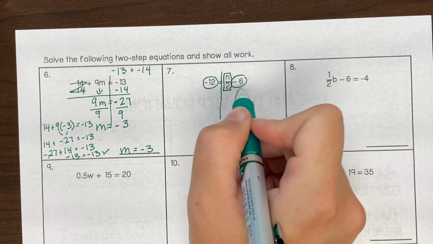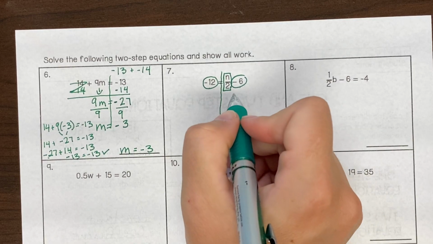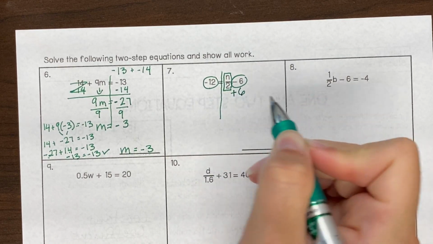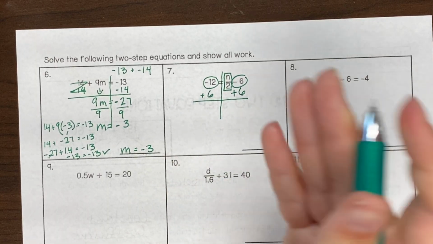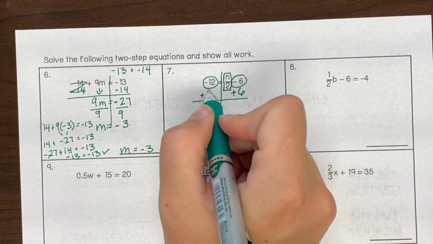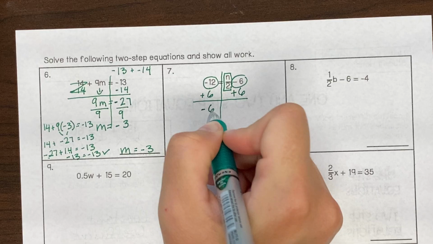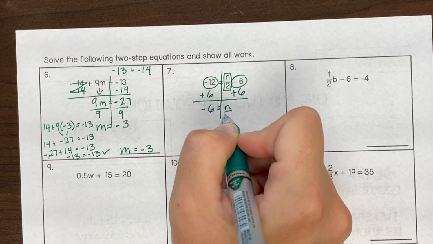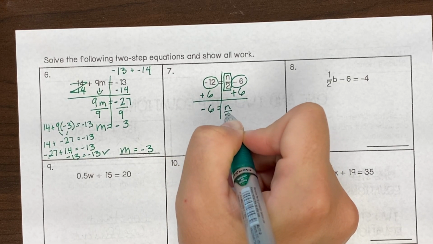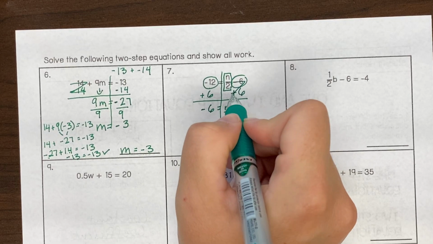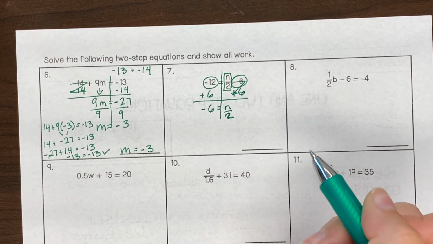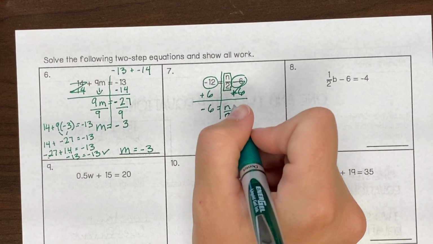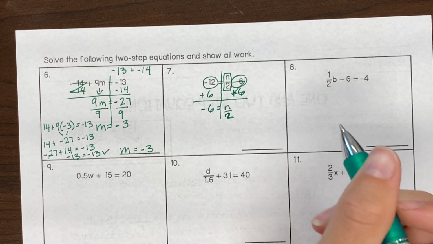So to zero out negative 6, I would add 6. And because I want my equation balanced, what I do to one side, I do to the other. So negative 12 plus 6 is negative 6 equals n divided by 2. And then that zeroes out over there, so I'm left with n divided by 2 equals negative 6. Now I have one box and one circle.